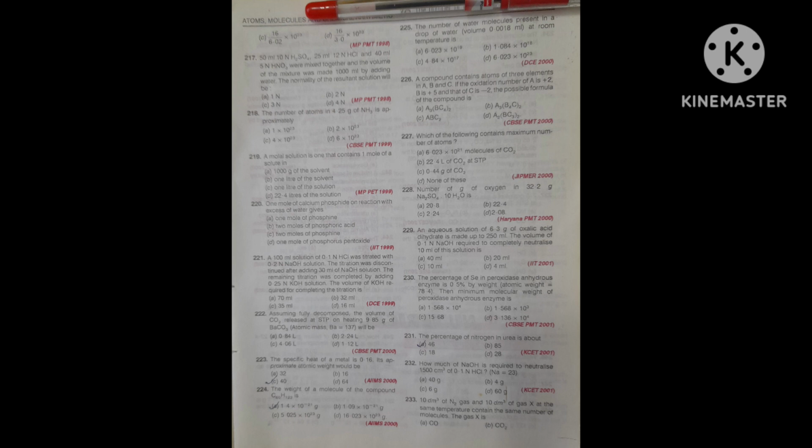Then the minimum molecular weight of the peroxidase anhydrous enzyme is: first option 1.568 into 10 to the power 4; second option 1.568 into 10 to the power 3; third option 15.68; fourth option 3.136 into 10 to the power 4.